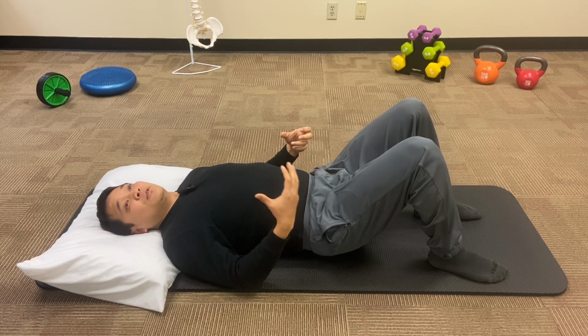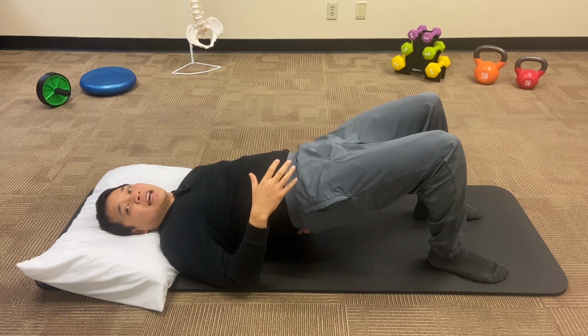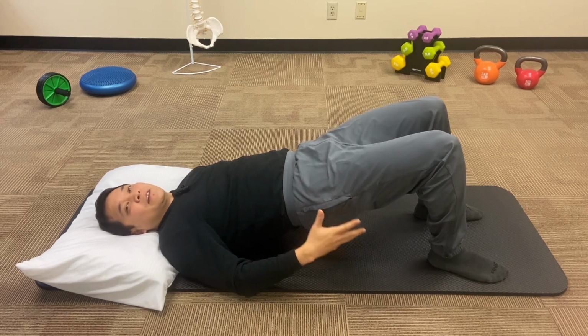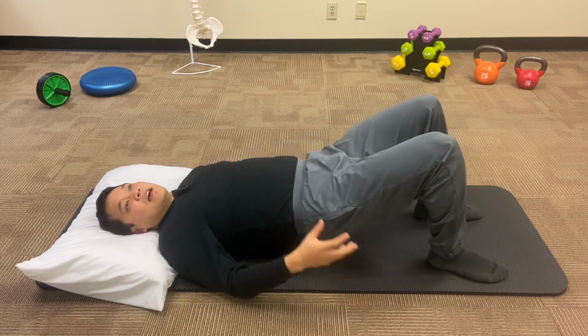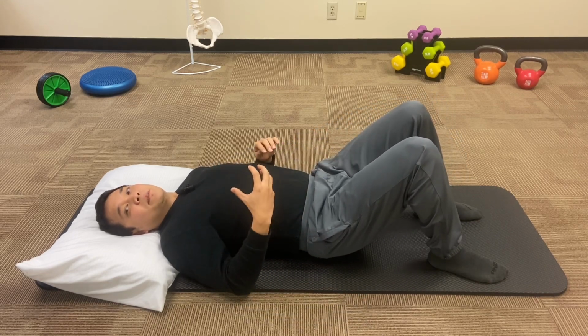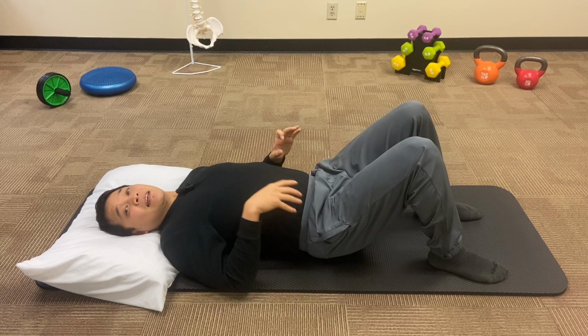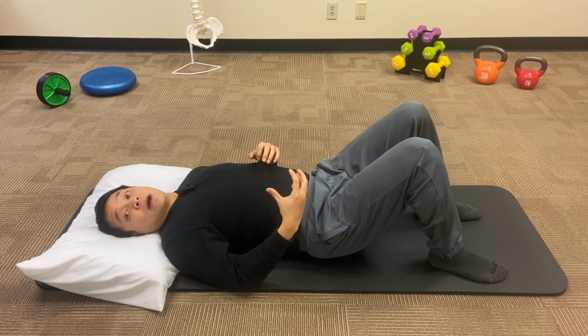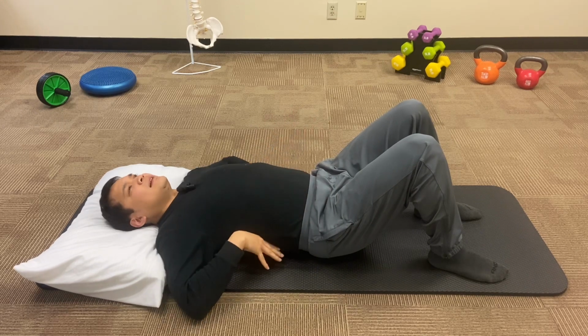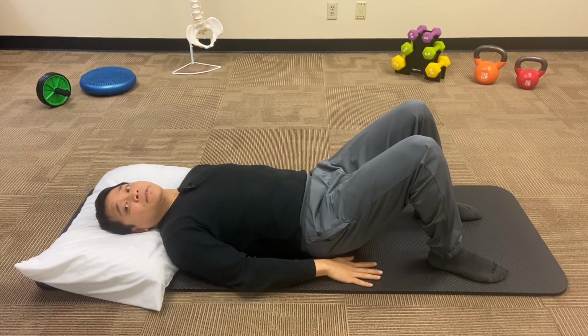But if you do this exercise and you don't feel much happening through here, if you don't feel a lot of effort happening through your glutes, if you feel a lot of pressure in through your back, that means you are likely overcompensating by using your back muscles, and those are the problems that we want to try to correct. So again, start by flattening your spine into the mat.